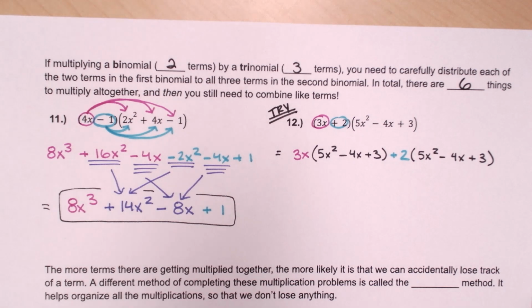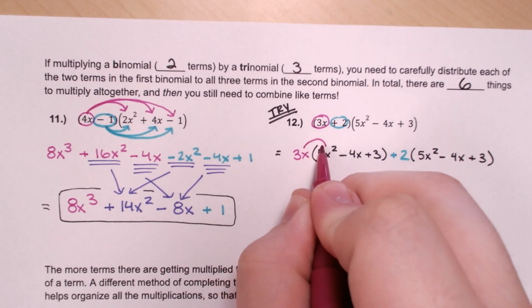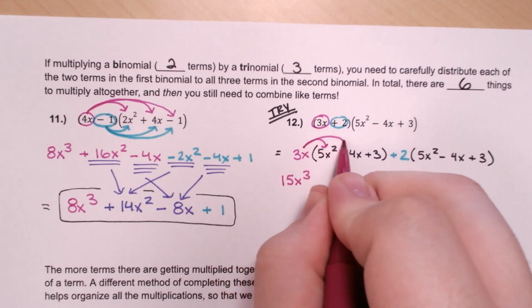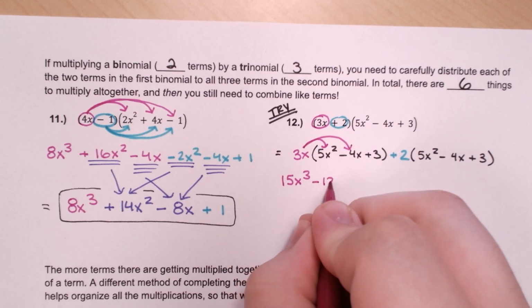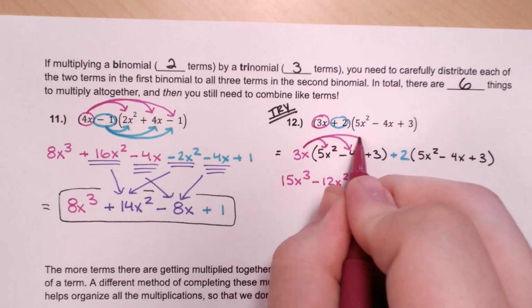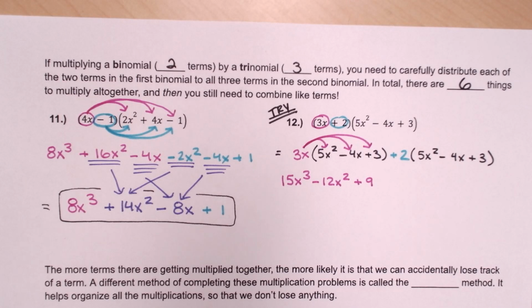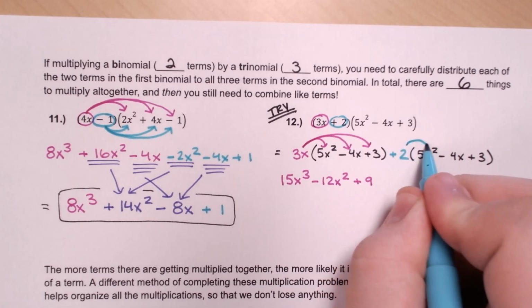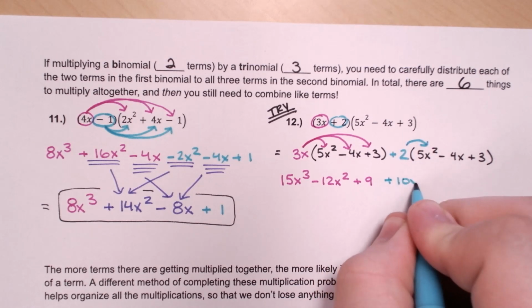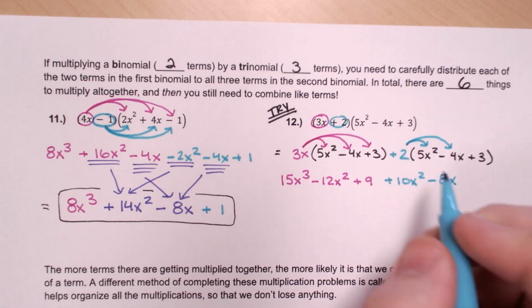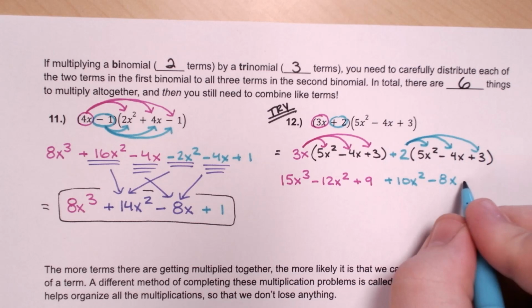Pause the video if you need a little bit more time. So if I distribute 3x to 5x squared, I get 15x cubed. 3x times negative 4x is negative 12x squared. And 3x times 3 is 9. Then distribute the 2. 2 times 5x squared is 10x squared. 2 times negative 4x is negative 8x. And 2 times 3 is 6.